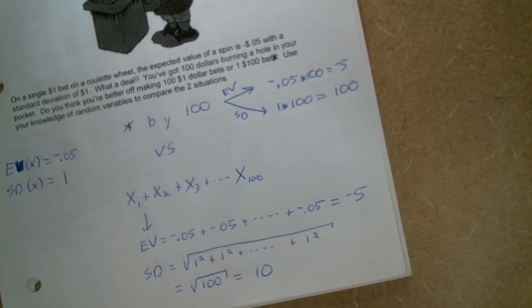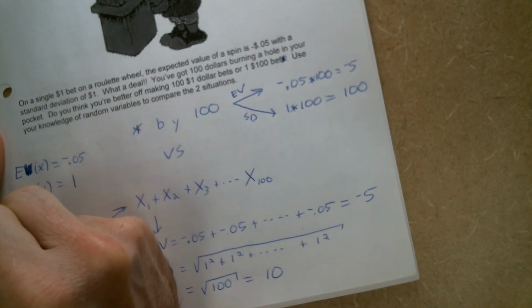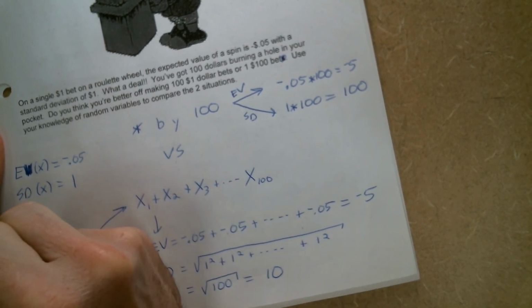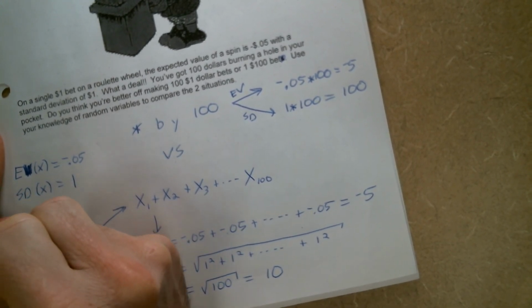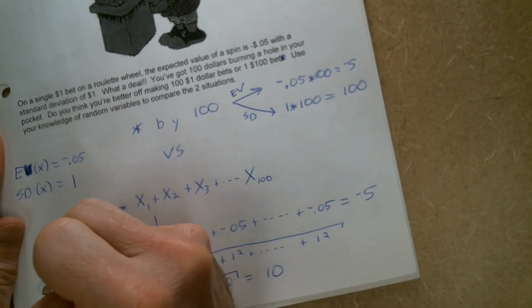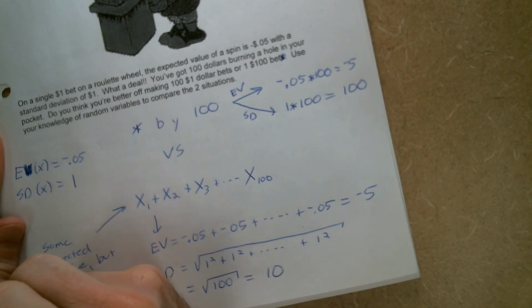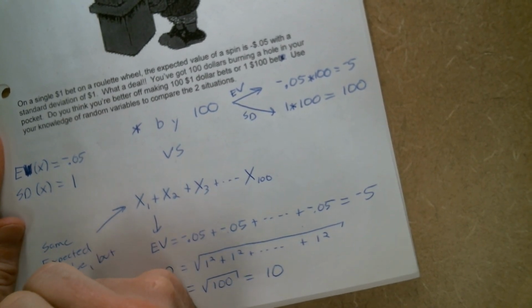And that has very important real world implications. So basically, this one has the same expected value, but much less variation.